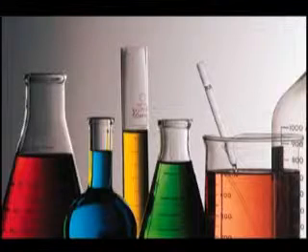So Benedict's solution turned color with sugar, and Biuret turned color with protein, and Lugol turned black with starch, and phenolphthalein turned bright pink with a base. What do we call materials that are designed to change color on contact with a very specific material? Benedict, Biuret, Lugols. These are all examples of indicators.